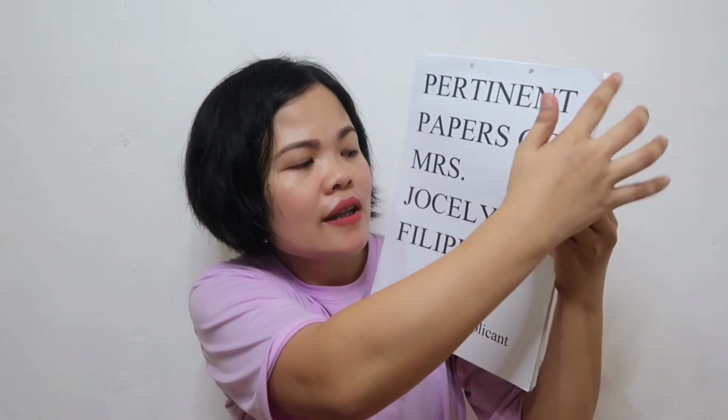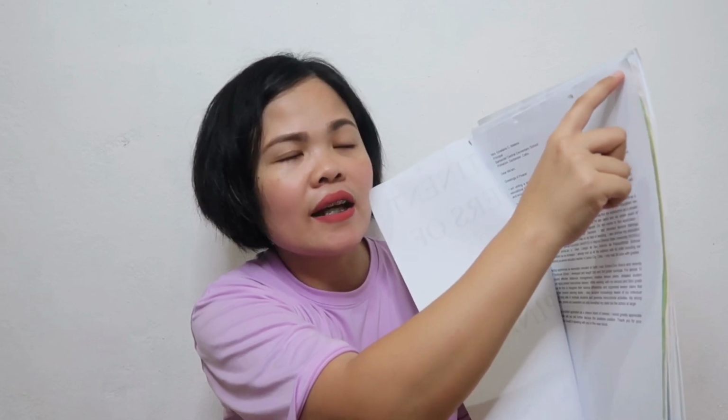And then I already cut small pieces of paper, and you need to label each. So for example, you put here the application letter, and then TOR, and then your certification, and then your omnibus, your rating, your CSC, and all. So that when they look, they can see, oh, this is her TOR, this is her NBI. So you need to have that small piece of paper here. Okay? So, 3 copies of this: 1 original and 2 photocopies.